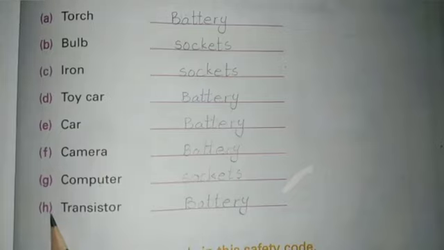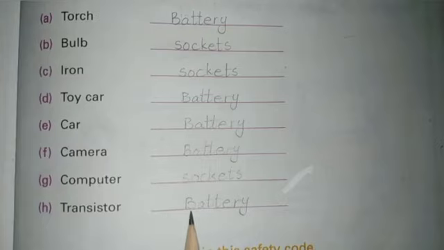And part H, the last one, is transistor. Transistor is the radio. Radio gets electricity by a battery, B-A-T-T-E-R-Y, battery.